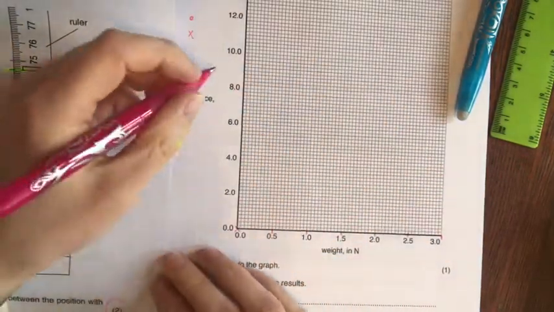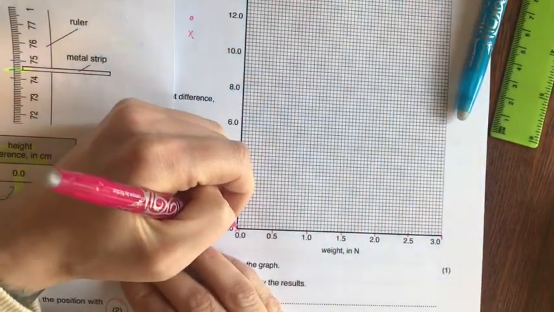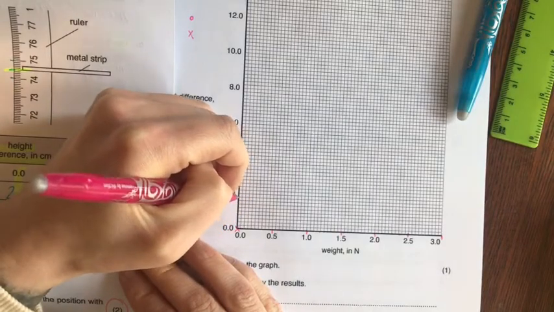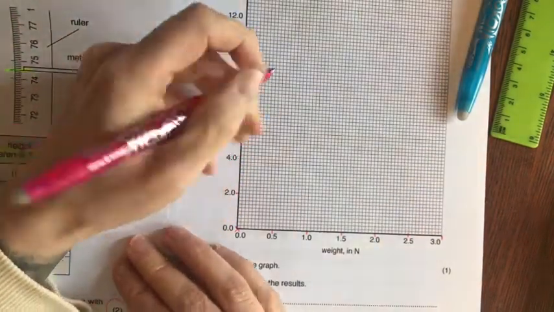Okay, I'm going to do the same up here. Again, I'd really recommend that you do this. 1, 2, 3, 4, 5, 6, 7, 8, 9, 10. This is very bad graphing from whoever wrote these questions.